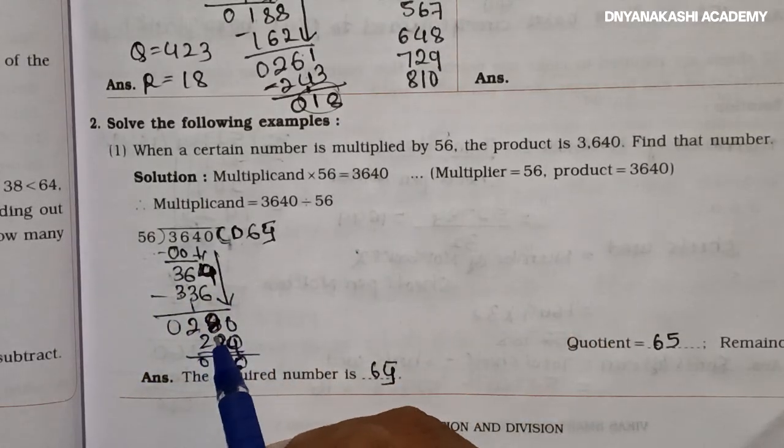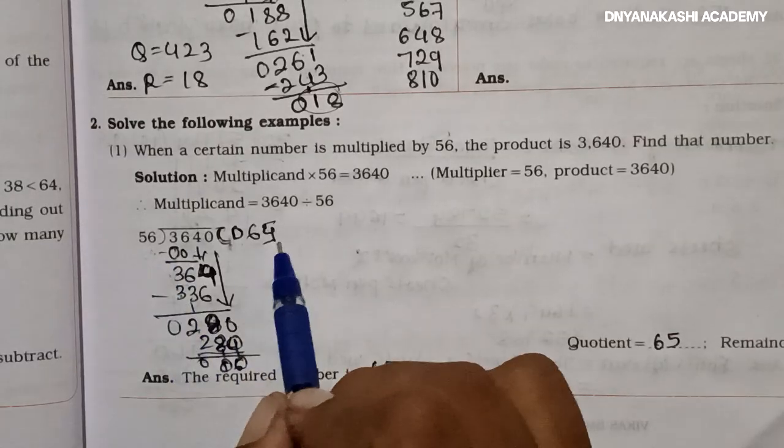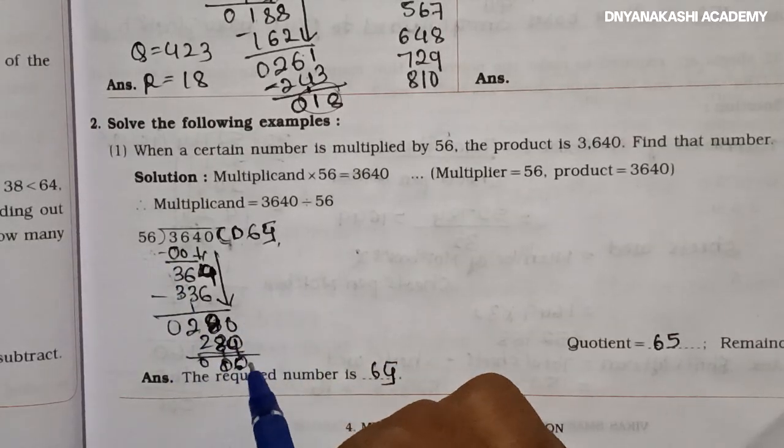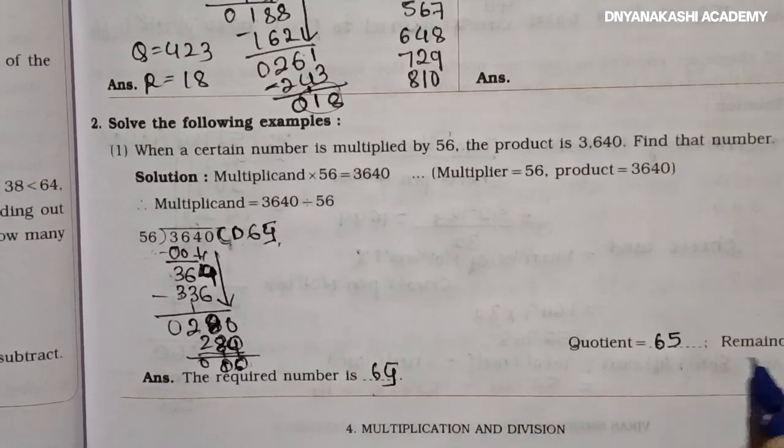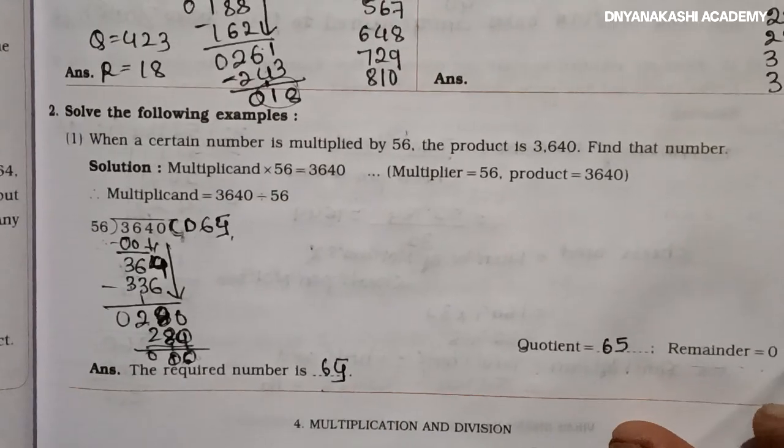This one is 280. 56 fives are 280, the remainder is 0. The required number is 65. The quotient is 65, remainder is 0.